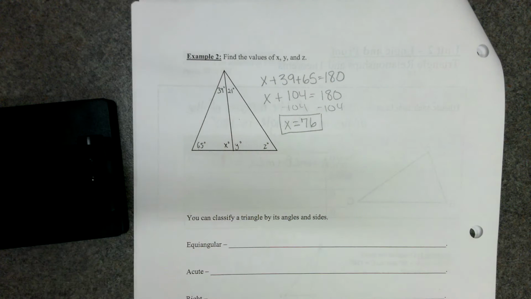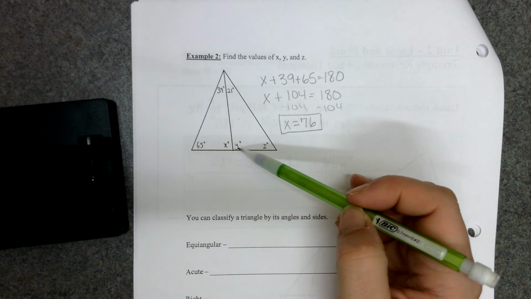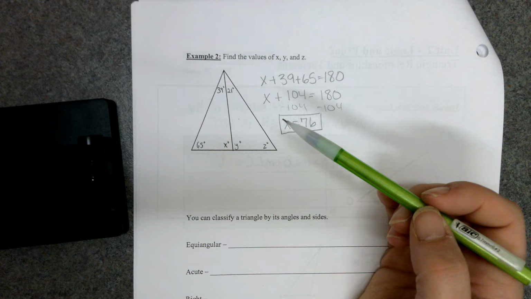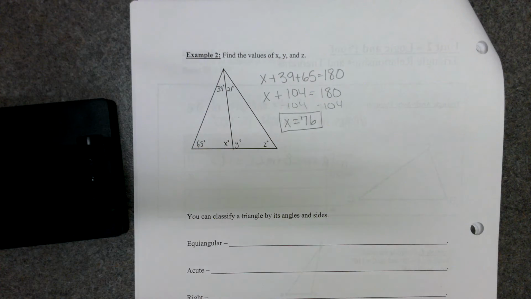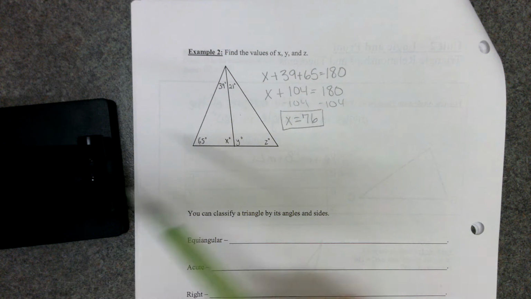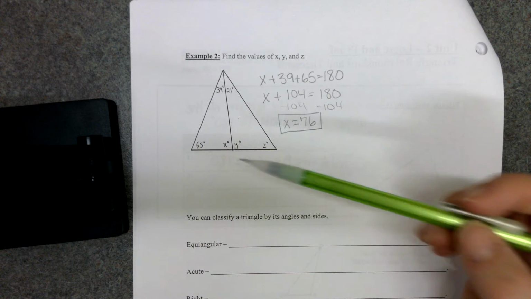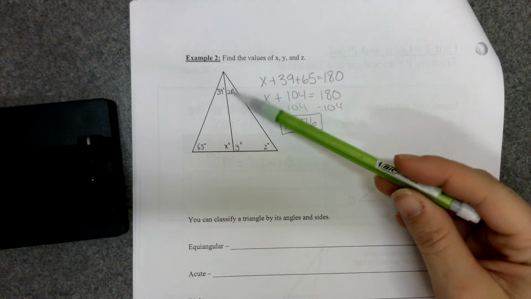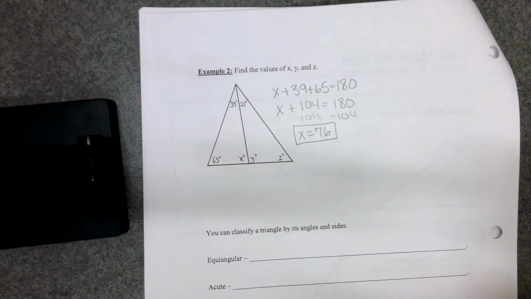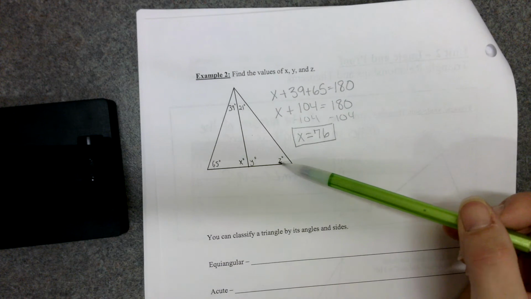And now when we go to do y, which is down here, hold on a second. Okay, so when we go to solve for y, you notice that it would be angle y plus 21 plus angle z equals 180, but we don't know what z is yet.